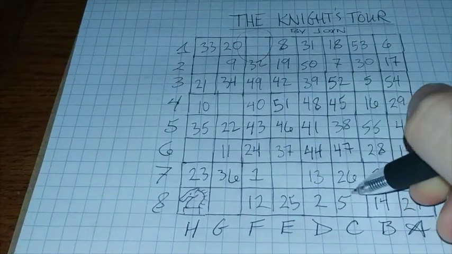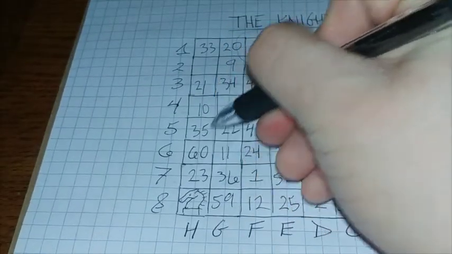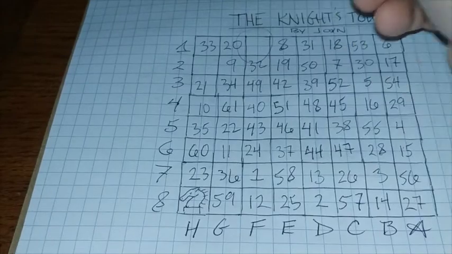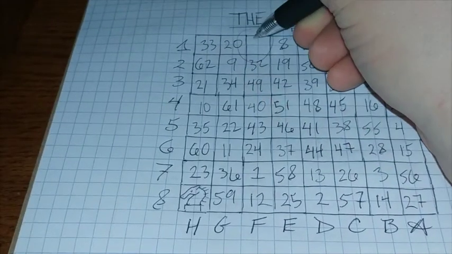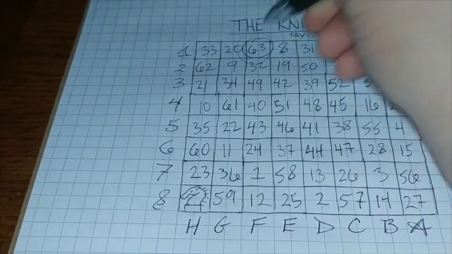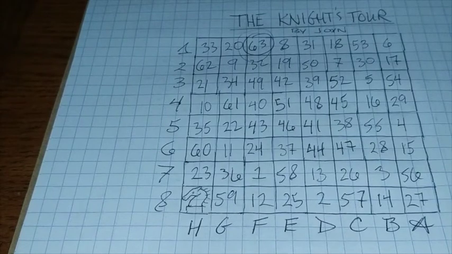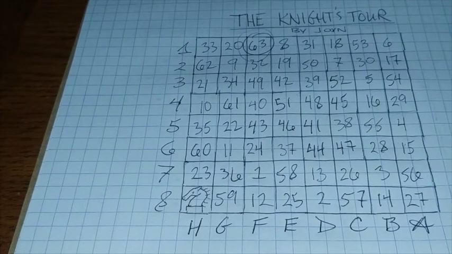You just gotta fill it in. 59, 60, 61, 62, and 63. It should be 64, but I started on number 1 instead of 2. Doesn't really matter. That is how you do the Knight's Tour.